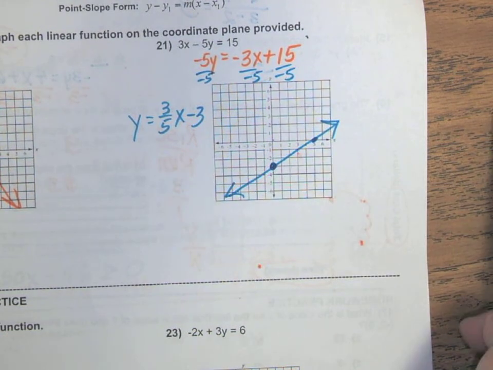So now you do the bottom half of sections 3 and 4 by yourselves.